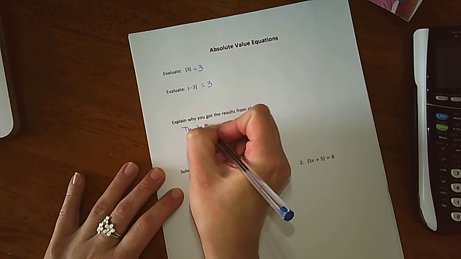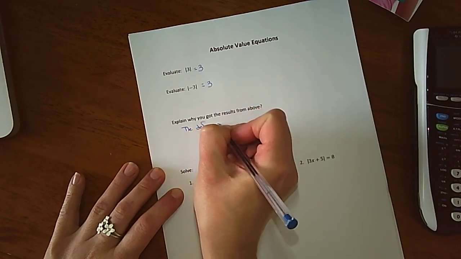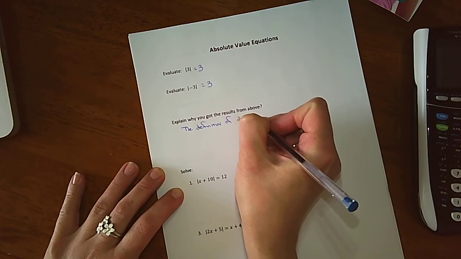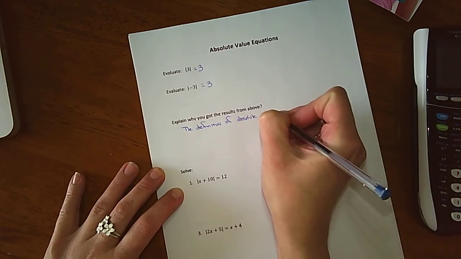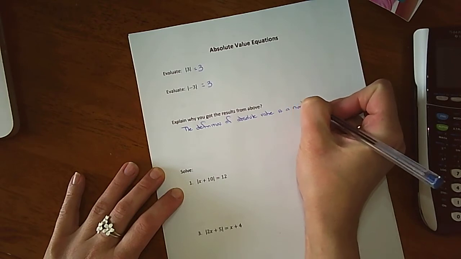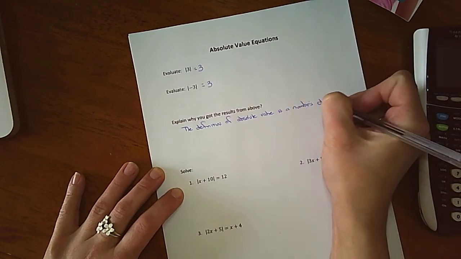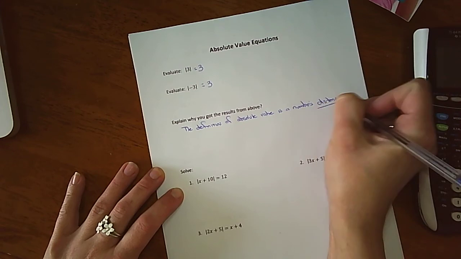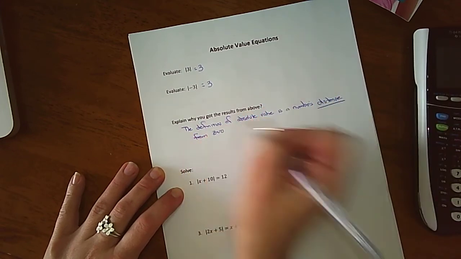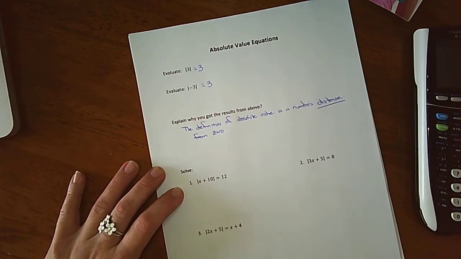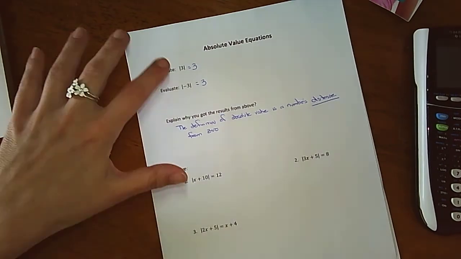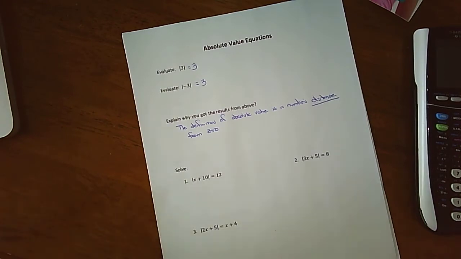The definition of absolute value is a number's distance, and that's the important word, from 0. Because distance is always a positive amount, it's how much you've traveled, that's why the absolute value of a number is always positive.